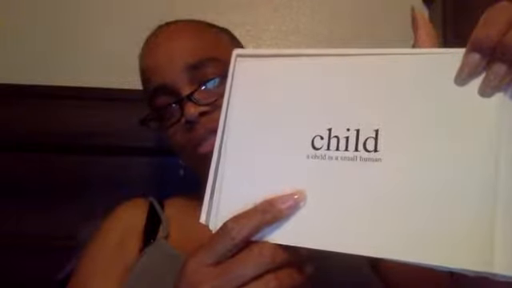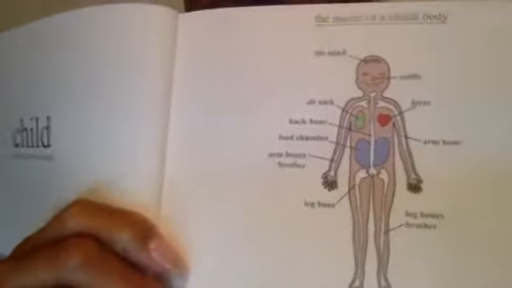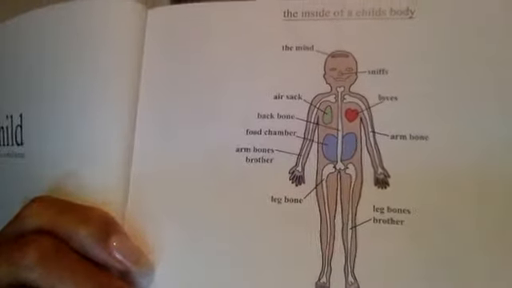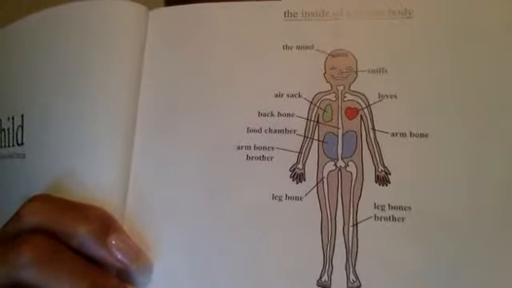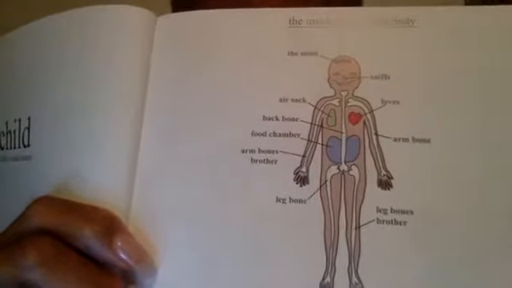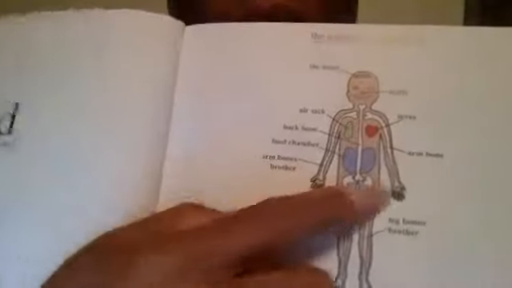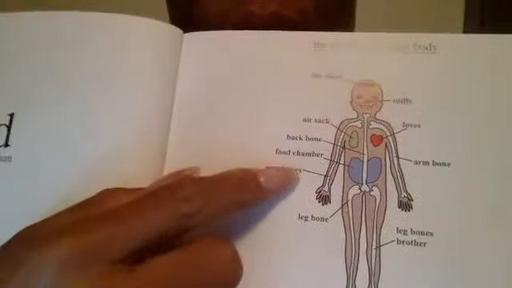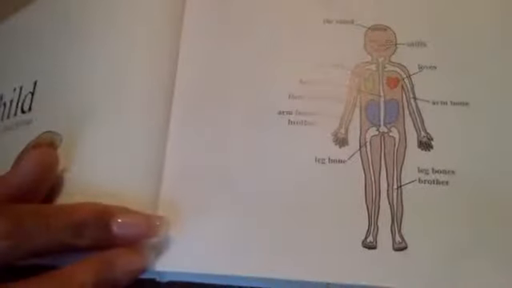And the next section is child. A child is a small human. And the inside of a child's body: the mind, the sniffs, the air sac, where he loves. He's got an arm bone, a backbone, a food chamber. See, he's got an arm bone on this side, but on this side, he's got the arm bone's brother. And then here he's got the leg bone, and on the other side, the leg bone's brother. That's how kids are made. See, y'all learned some other stuff.